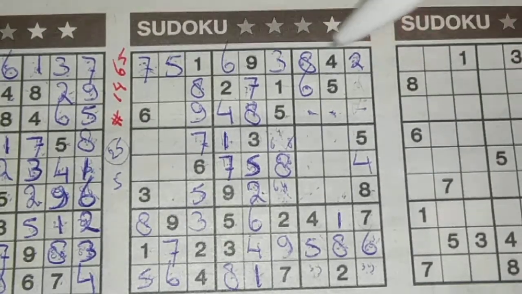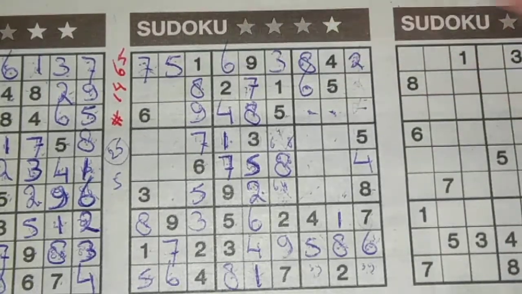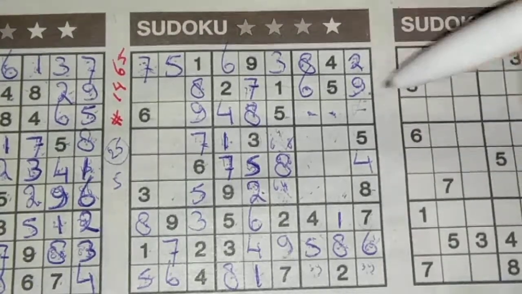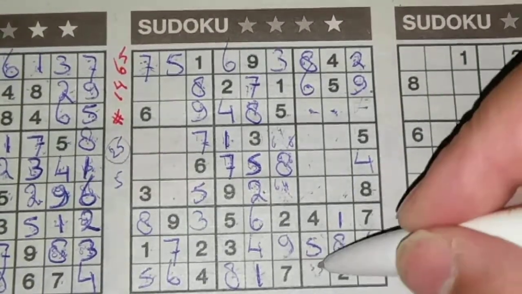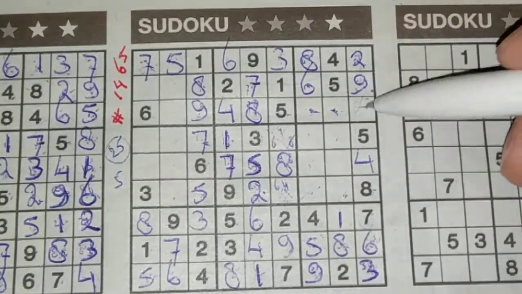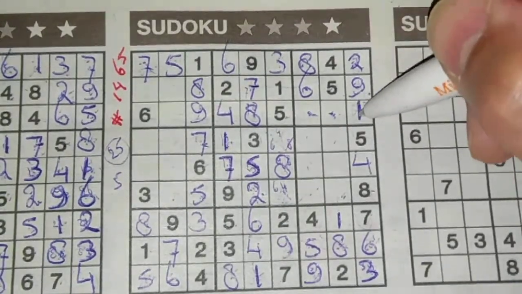9 in the first row. 9 in the third row. So the row between, the second row. The only place for the 9 should be there. Now we have a 9 here. So this box can't be a 9 anymore. This should be the 9. And this should be the 3. 1 box left in this last column for the number 1.